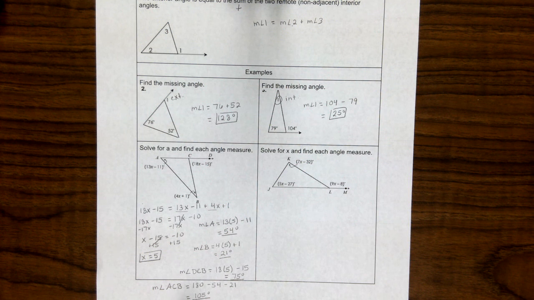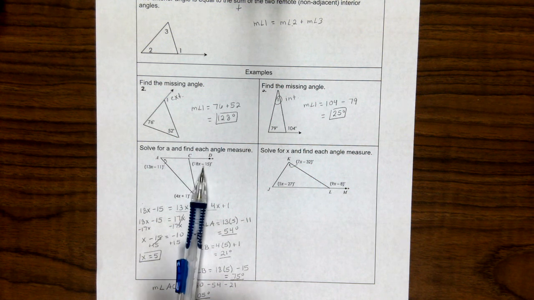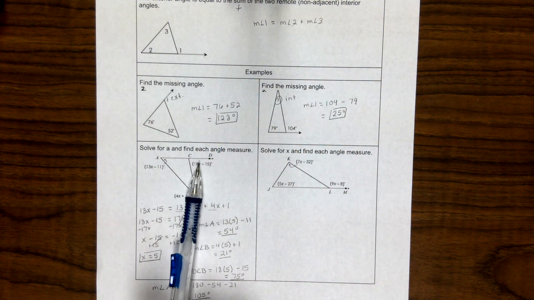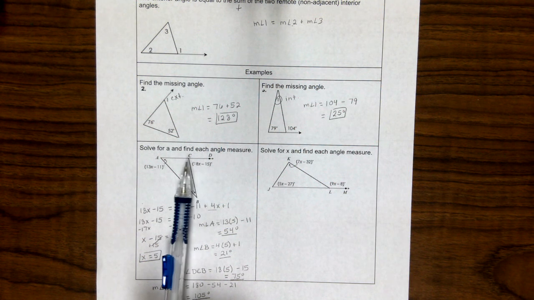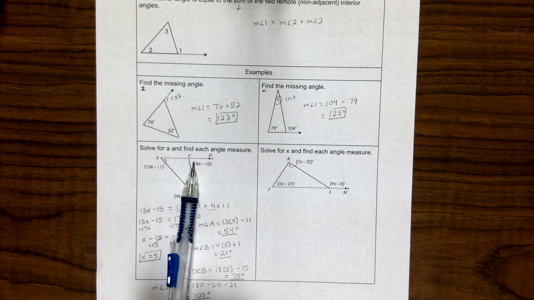Sorry, it's on the very edge down there, but another way you could think about it, just thought of this too. You just found this one a minute ago. You know that it's 75 degrees. And this angle and this one, those two are a linear pair. So together they are supplementary. So you could do 180 subtract the 75.